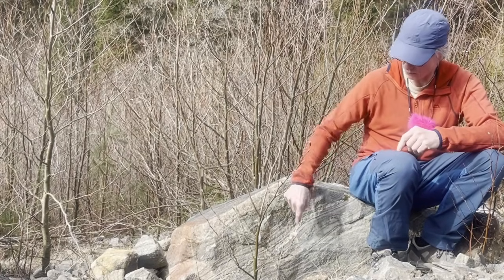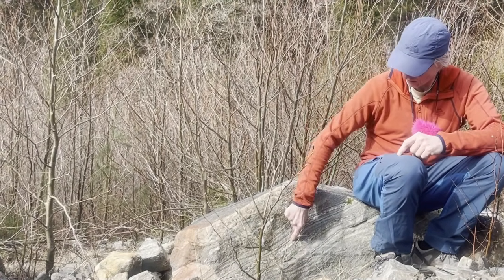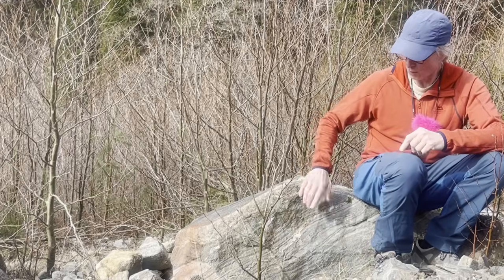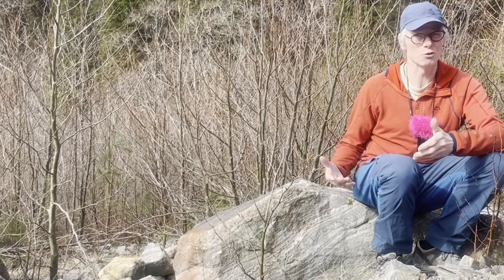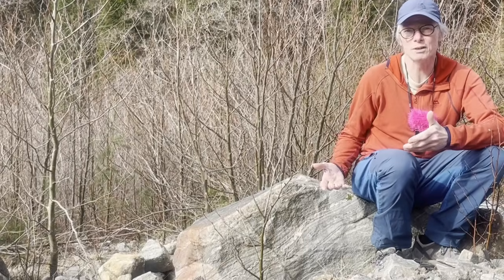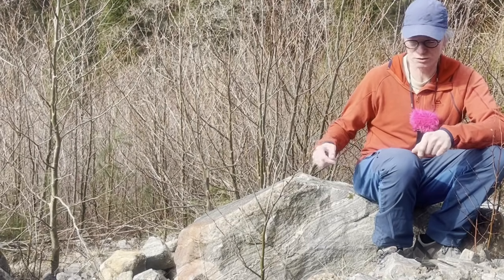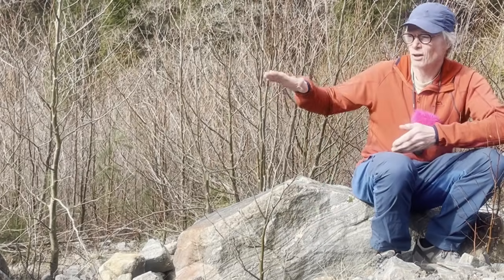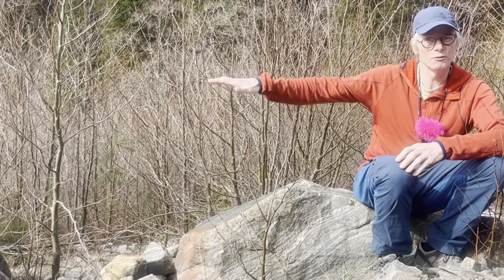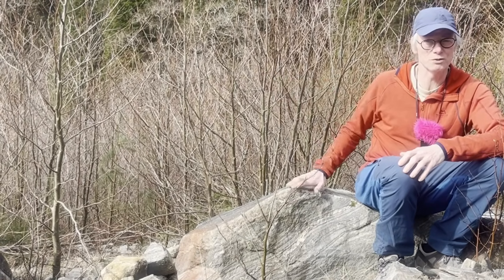So it's a really nice example of the way that cross-cutting features at different angles can tell you about the kinematics. If we didn't have this dyklet here, all we'd know is that it's a layered rock, and we would probably assume that it was caused by shear, but there'd be no evidence to say what the orientation of shear is. And this little dyklet very clearly shows that it's a top to the left, for the way that you're looking, sense of shear in this block.